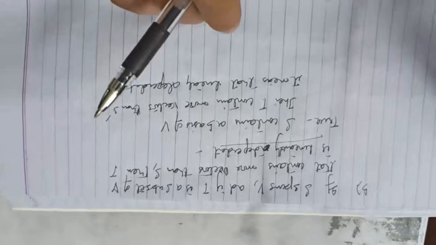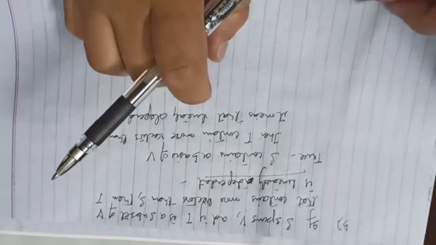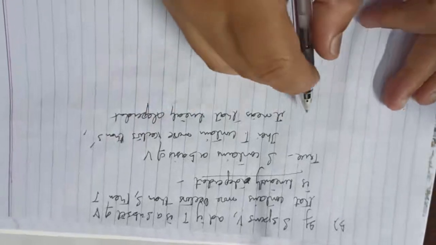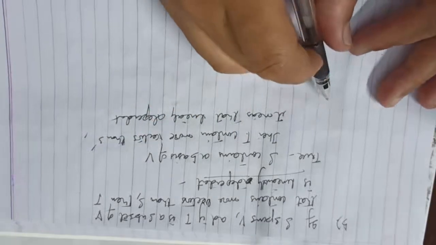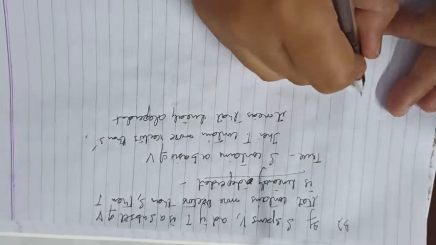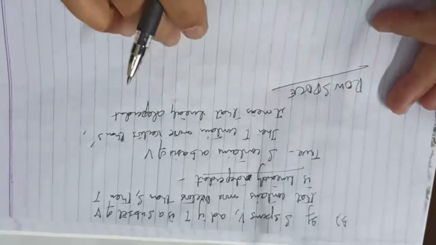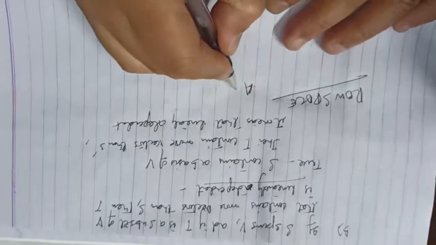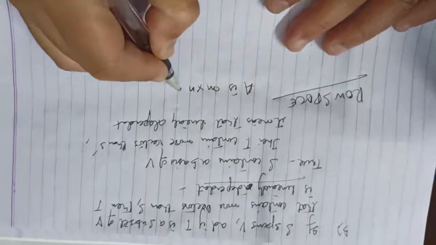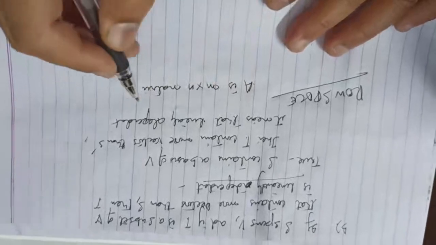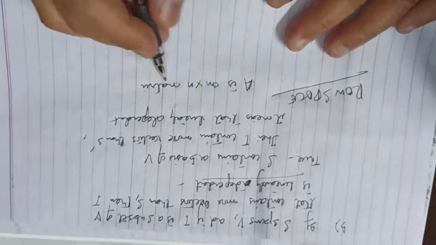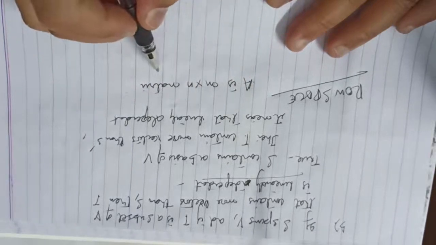Another important concept related to the dimension of matrices and vector spaces is the row space. If A is an M cross N matrix, we know that each row has N entries.